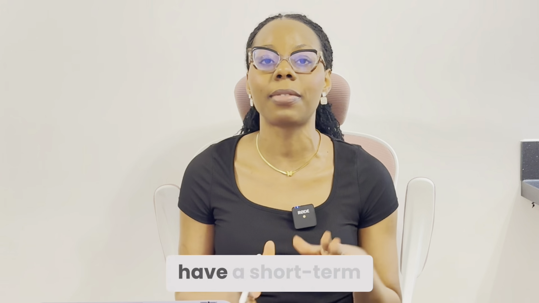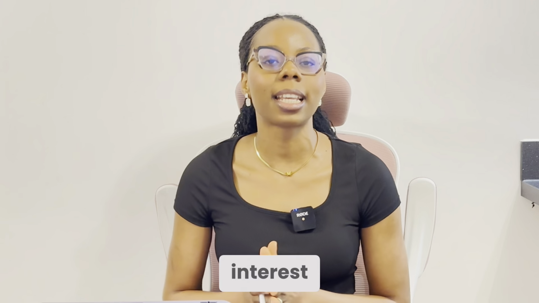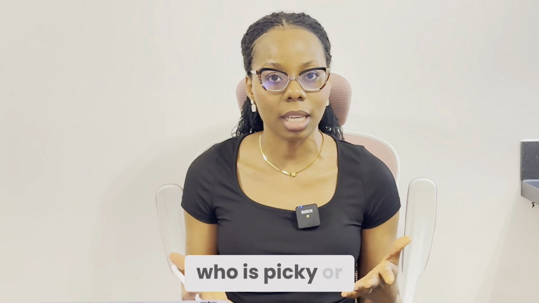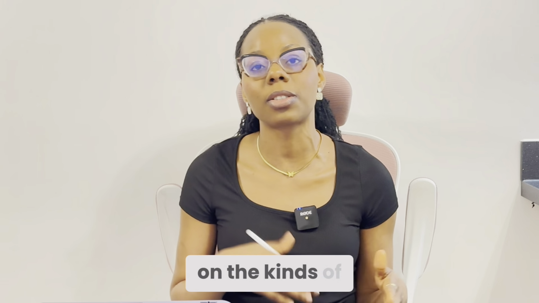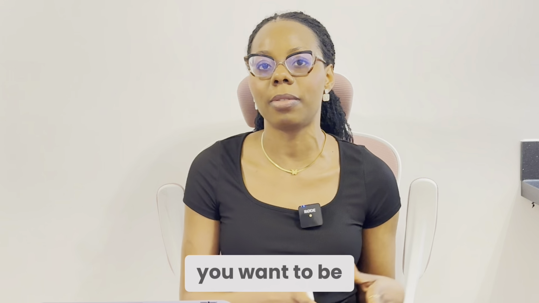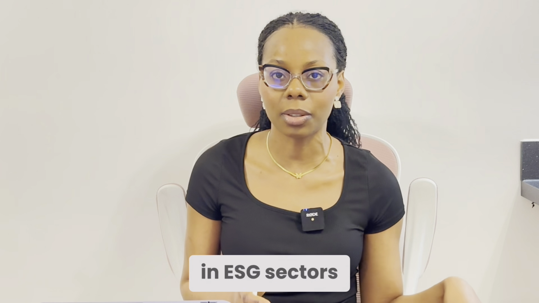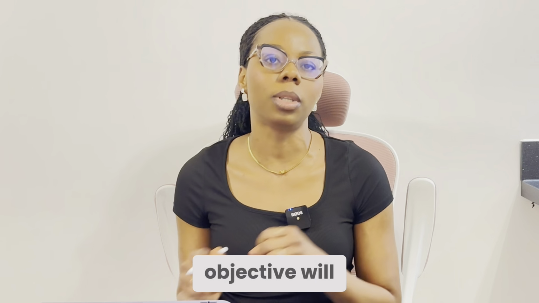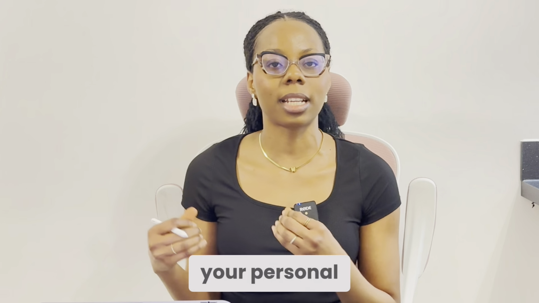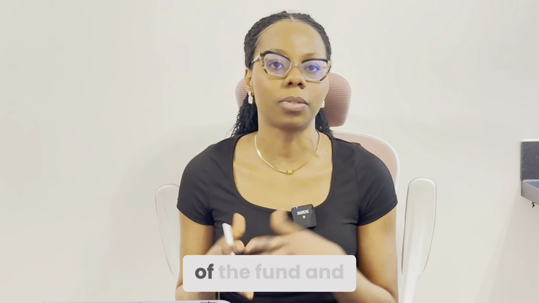And there are also different kinds of investment objectives that a fund can have. It could be capital appreciation, it could be regular returns in the form of dividends or interest. And if you are also someone who is picky or you have preferences on the kinds of stocks or sectors you want to be invested in, let's say for example you are only interested in investing in ESG sectors, then a fund's objective will let you know if your personal investment goals align with that of the fund and vice versa.